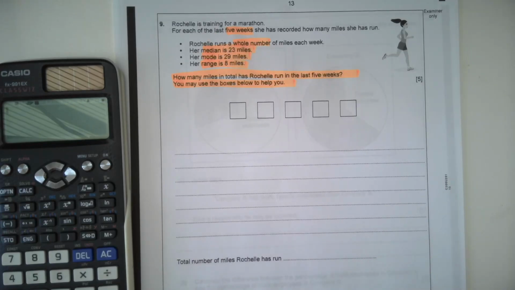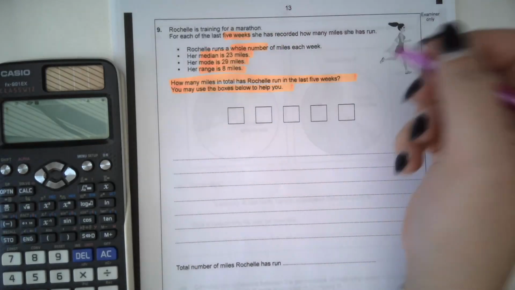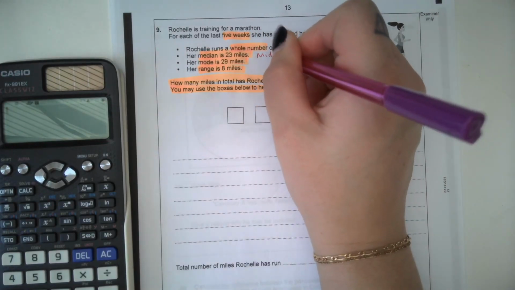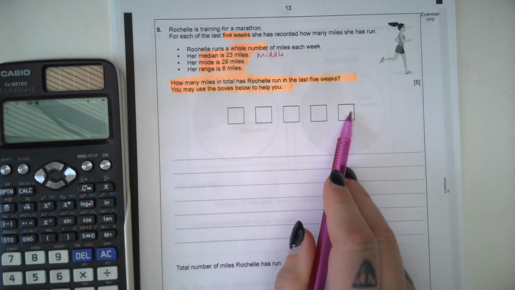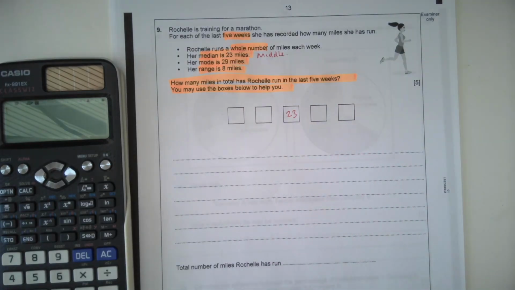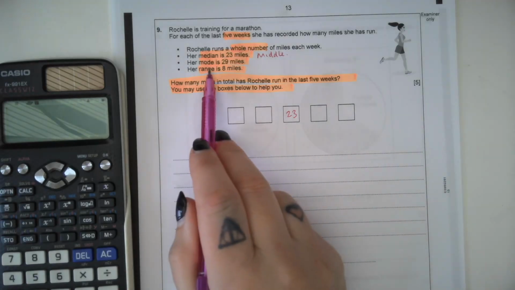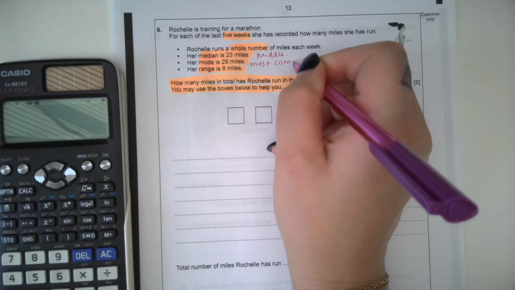So we're working with averages. So all of them need to be whole numbers, so we're not going to have any decimals. The median is 23 miles, so that's the middle number. So we have 1, 2, 3, 4, 5 weeks, an odd number of weeks, so 23 has got to be in the middle there as the median. Okay, the mode is the most common.